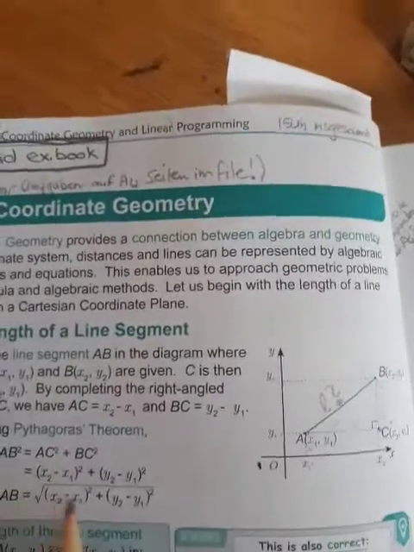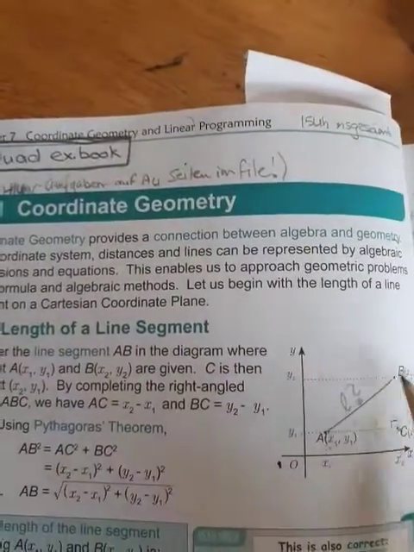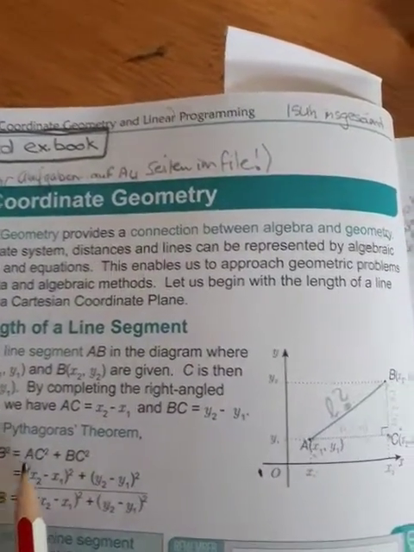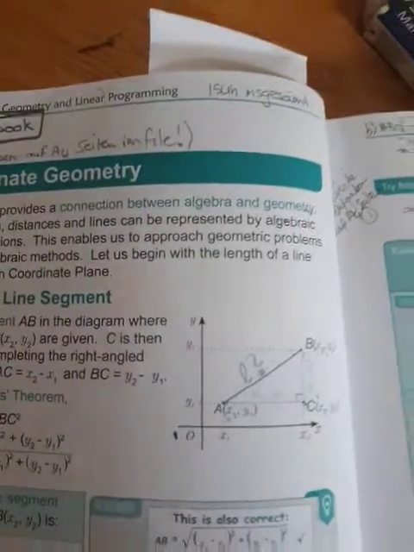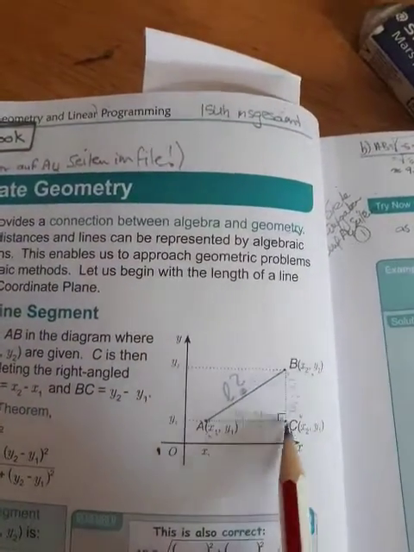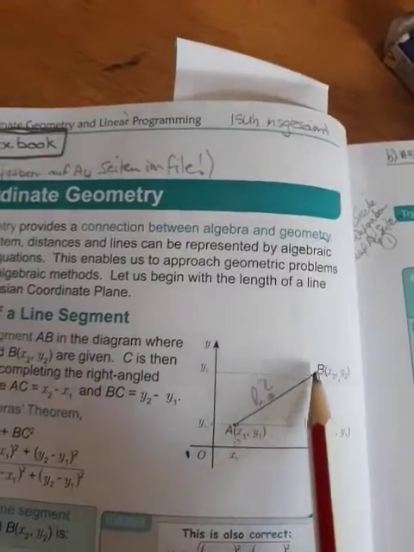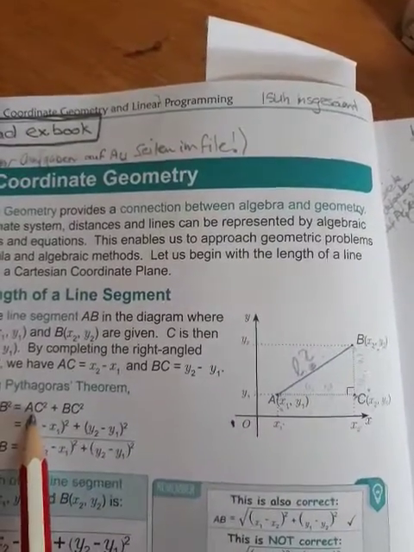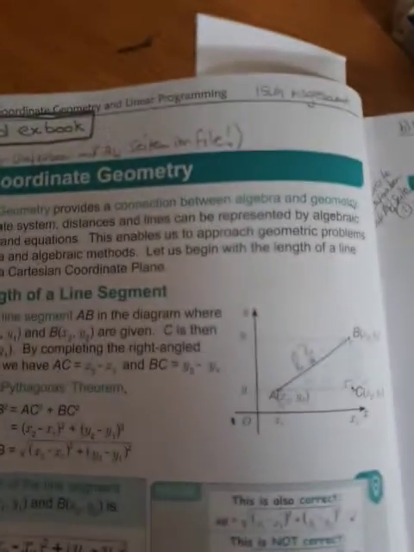Okay, so Pythagoras, people, in this case is AB squared is equal to AC squared plus BC squared.